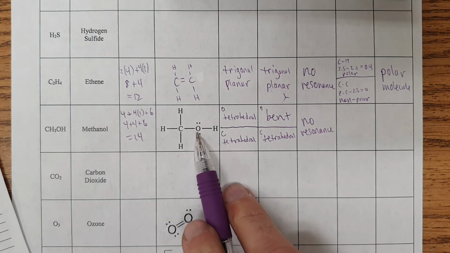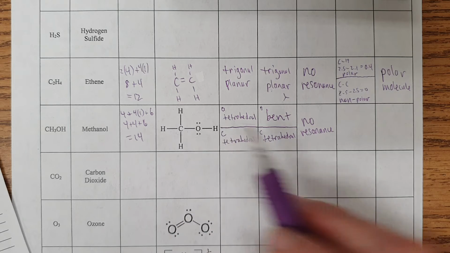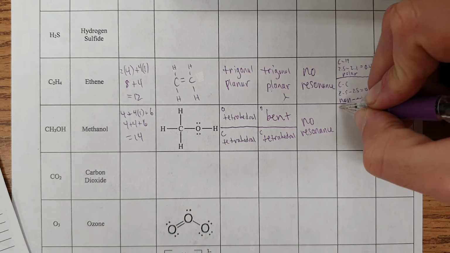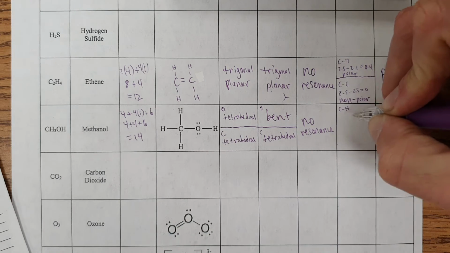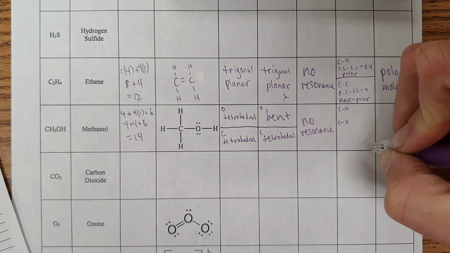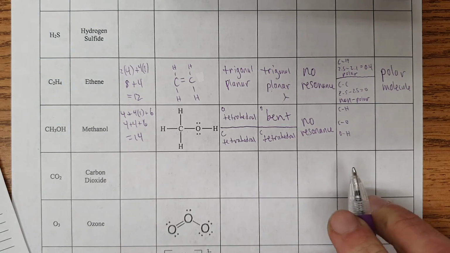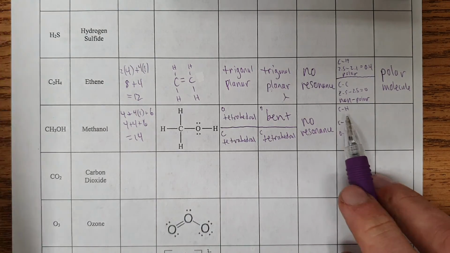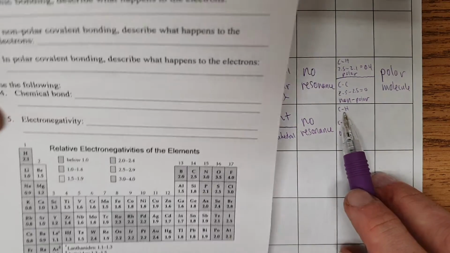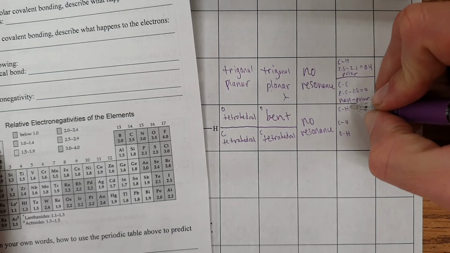Now, bond polarity. Oh, we've got a few here. All right, we have carbon hydrogen. We have carbon oxygen. We have oxygen hydrogen. So for carbon hydrogen, that's 2.5 minus 2.1.